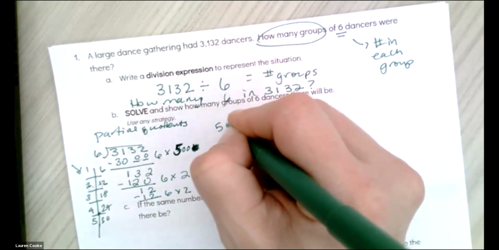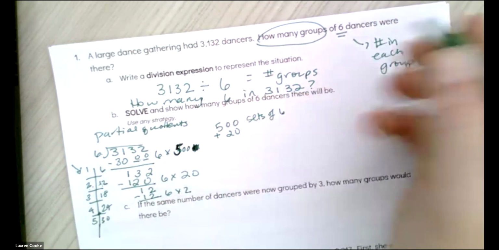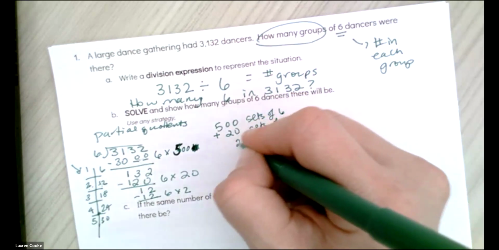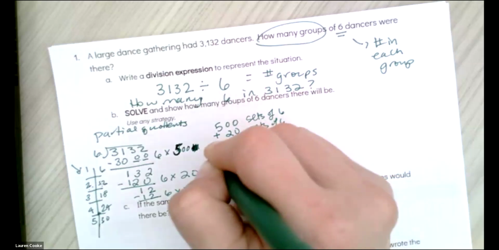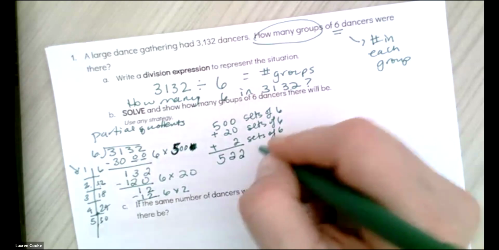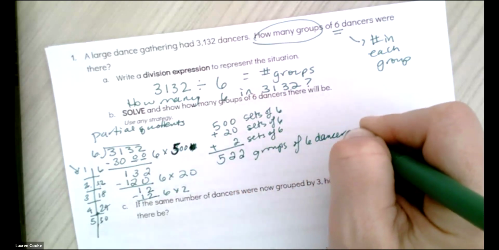So I have 500 sets of 6. I have 20 sets of 6 or groups of 6, and then I have 2 sets of 6, and I'm going to add them, and I have 522 groups of 6 dancers, okay?